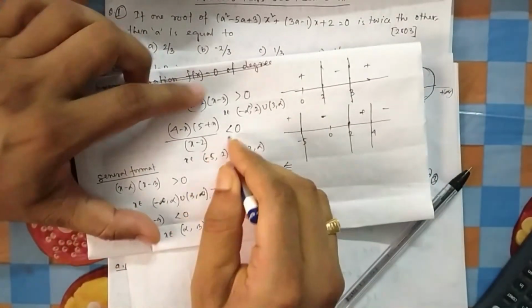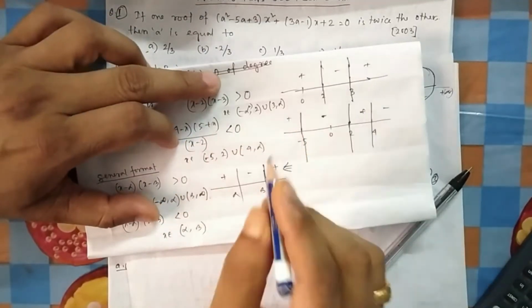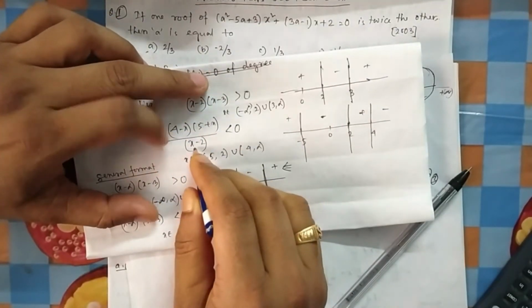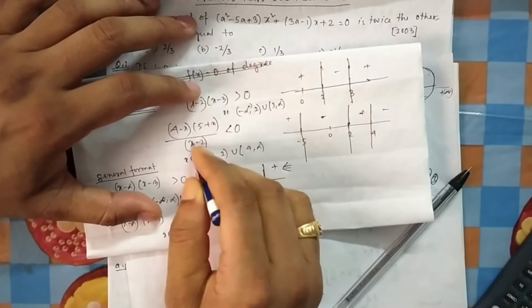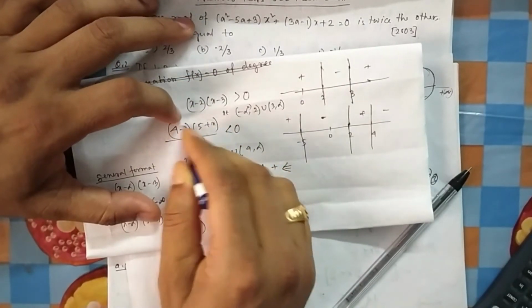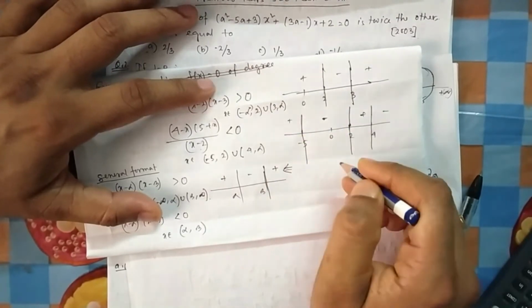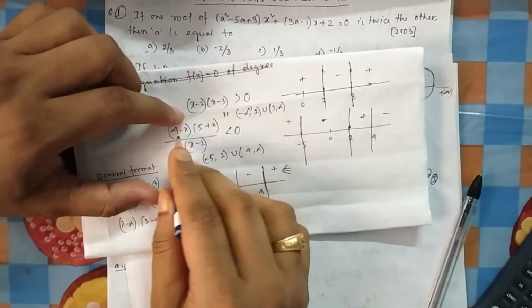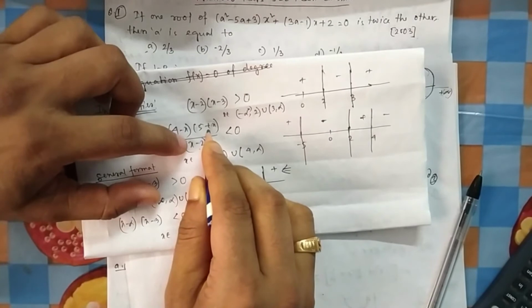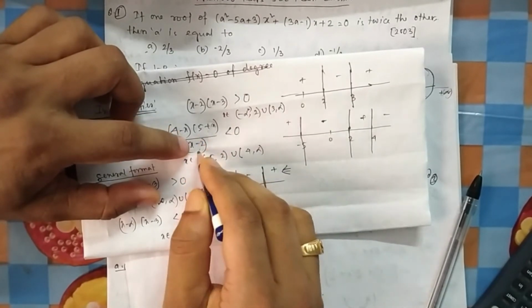Suppose this example. There will be a numerator and denominator, with lots of factors. What are the values of x you can get? This factor will give you x equal to 2, this one x equal to minus 5, and this one x equal to 4. So I am putting all the roots there, x equal to 2, 4 and minus 5. Now let me put 0 here. If I put 0, it is 4 into 5, 20, and then minus 2. So 20 by minus 2, minus 10.